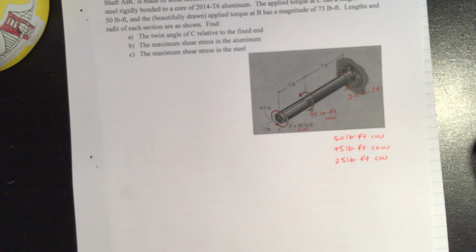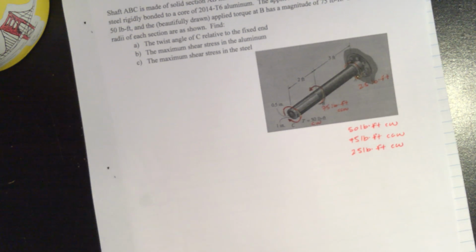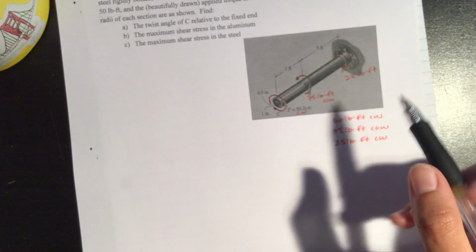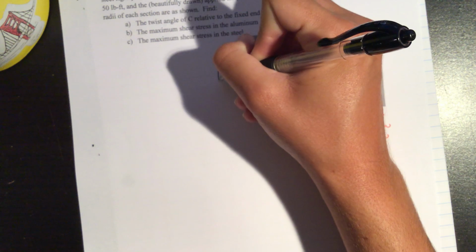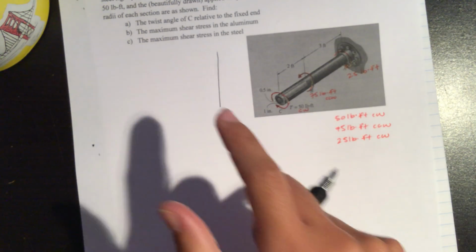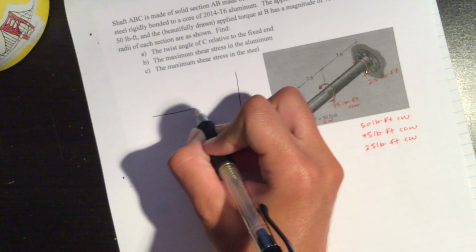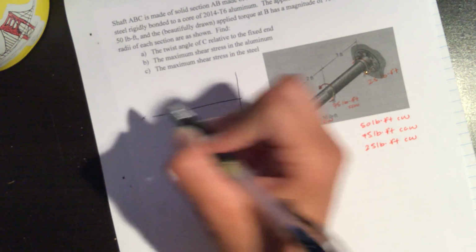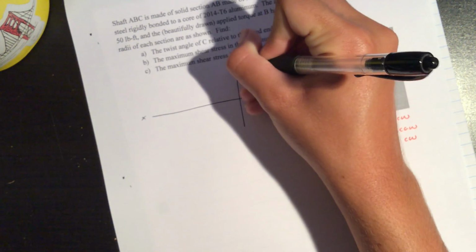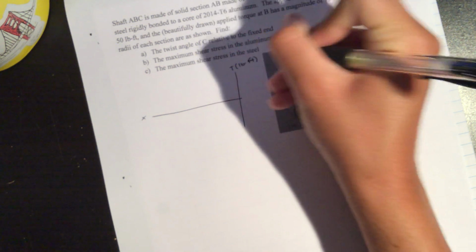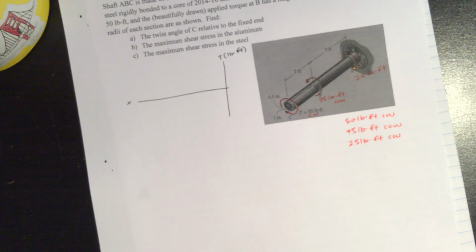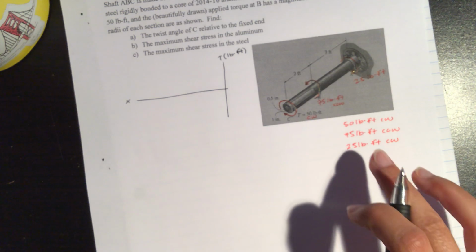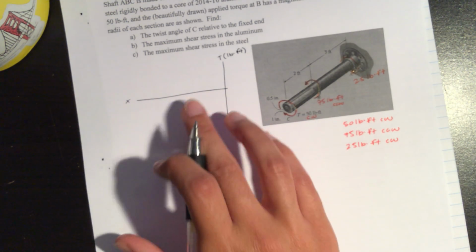So from here, we can make a torque diagram, and I'm going to make my torque diagram with the torque on this side so that it mimics the image that we're given, and have our x-axis right here. We're going to take the information from the torques that we have and put them on this diagram.